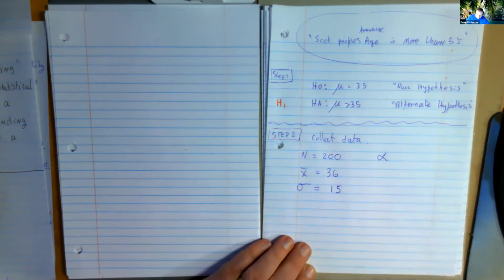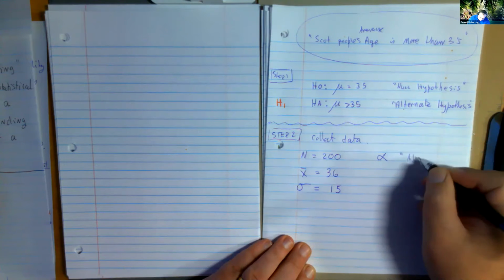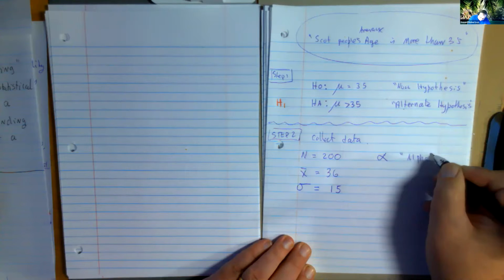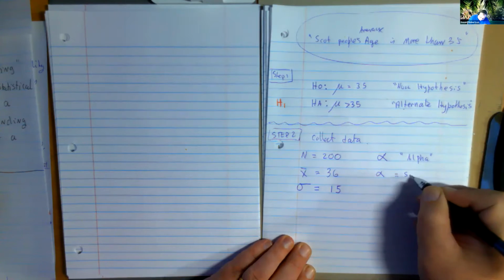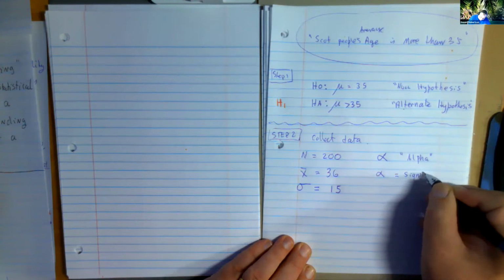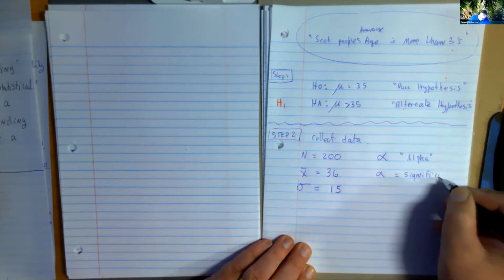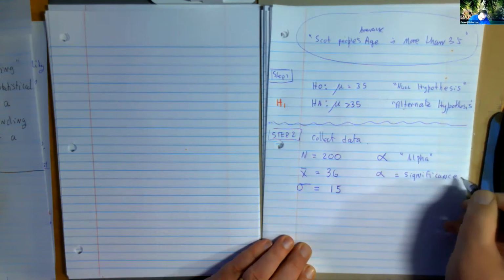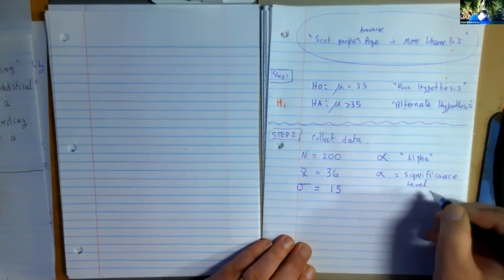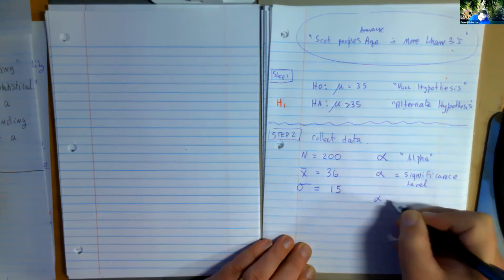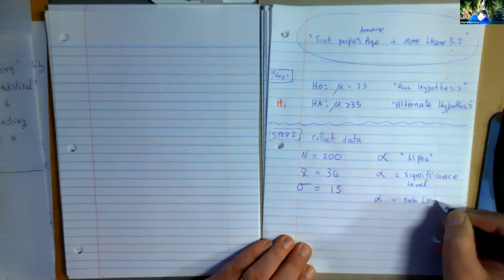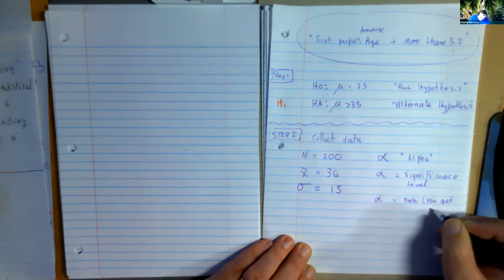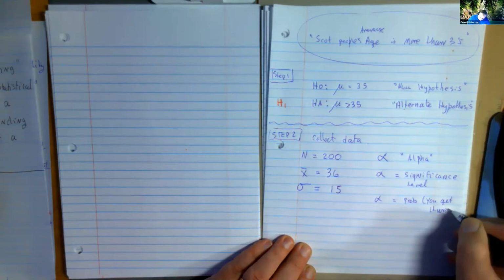And he's given the Greek letter alpha. And this alpha is called the significance level. And I want you to think of alpha as being the probability you get it wrong.